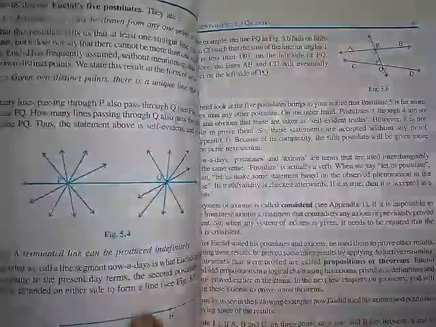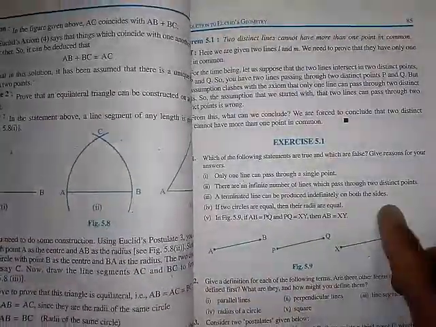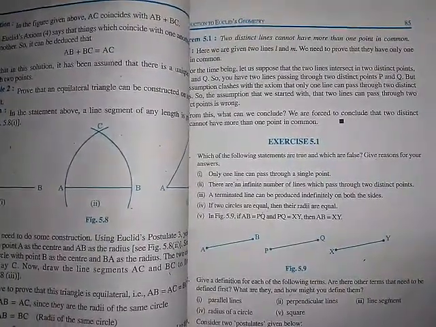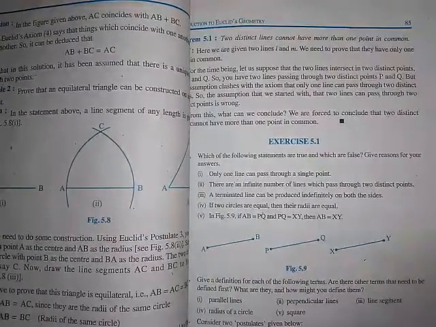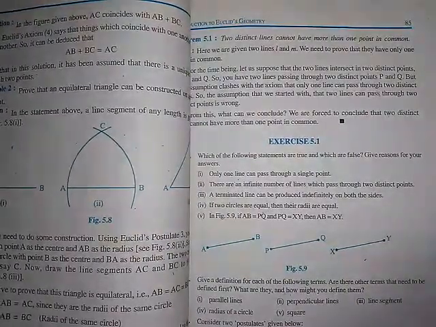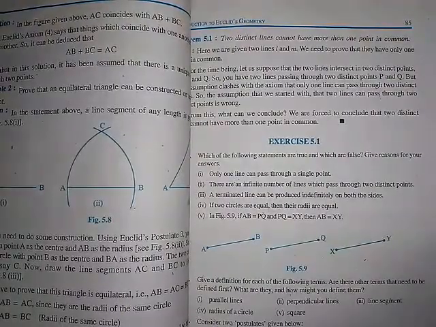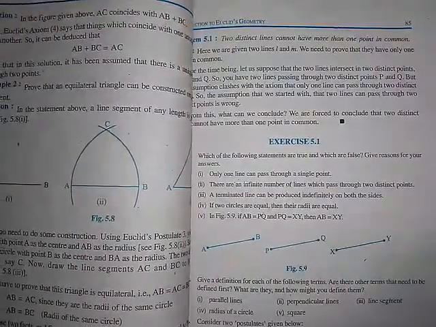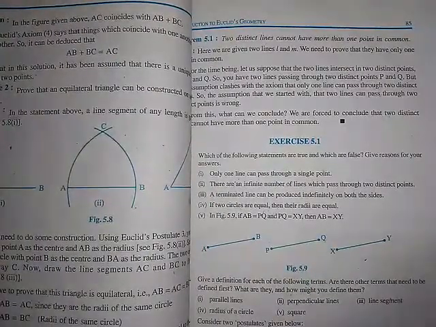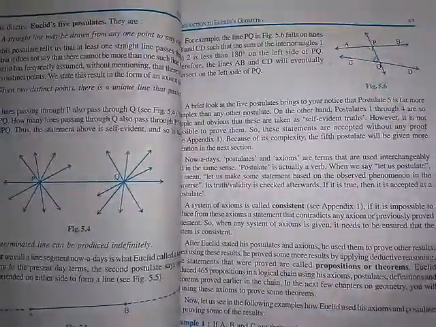And before moving to our exercise 5.1, I would like to discuss a few things with you which you know already, but I would like to remind you about them. These are nothing but the statements, or you can say the properties, which are universal truths, and you also know them very well, but still I would like to discuss them with you.